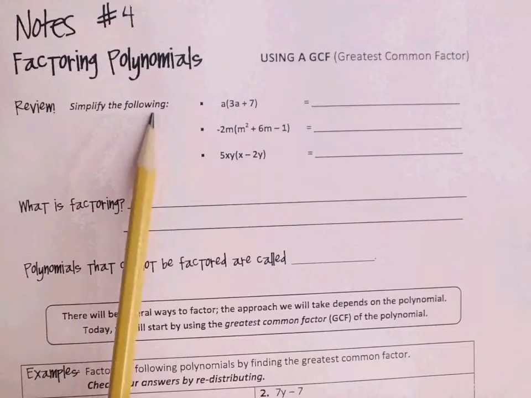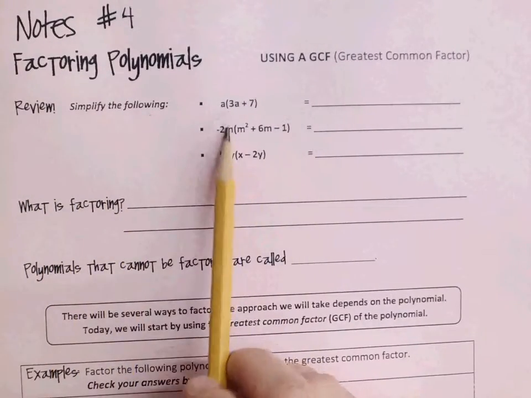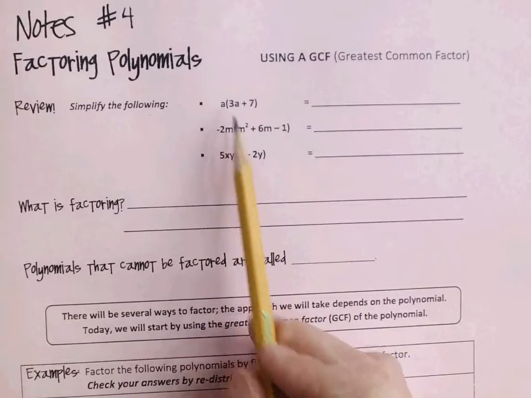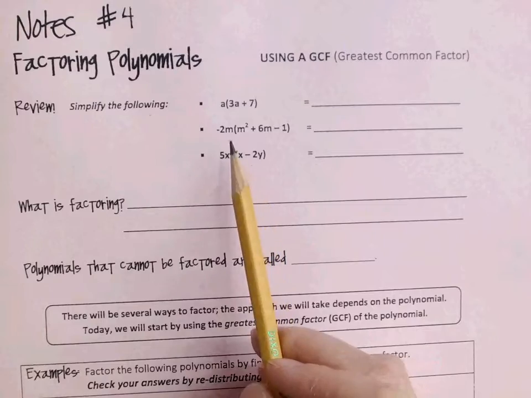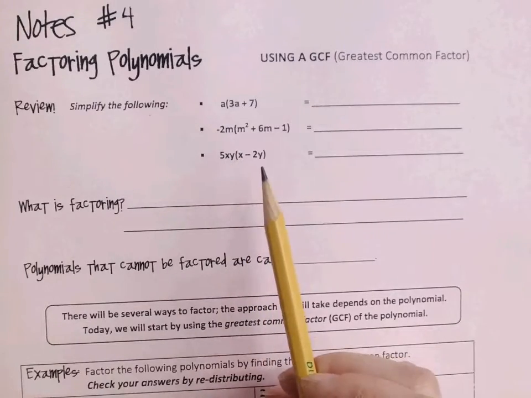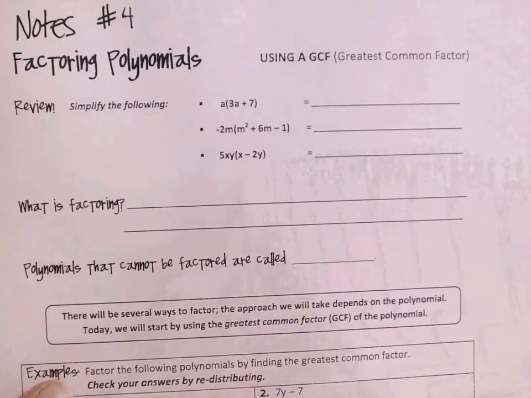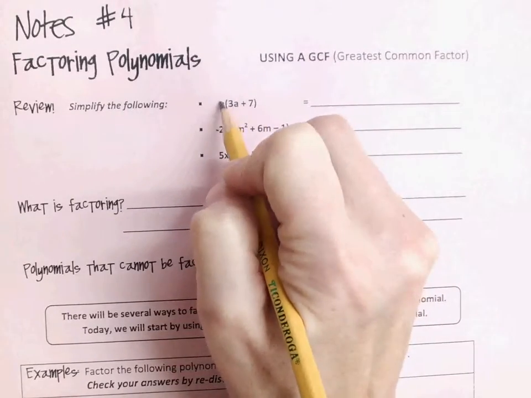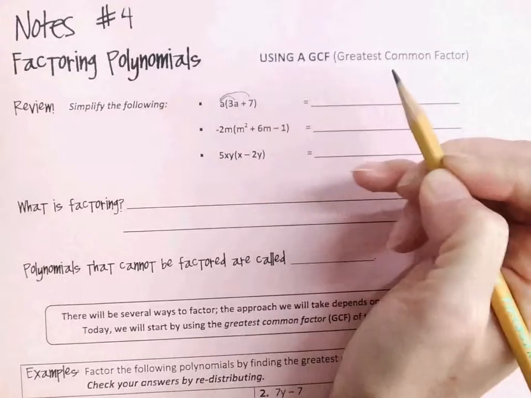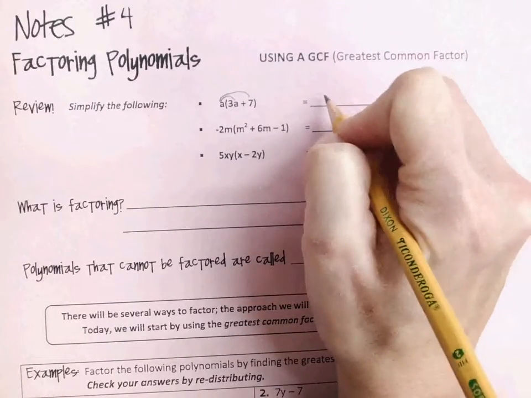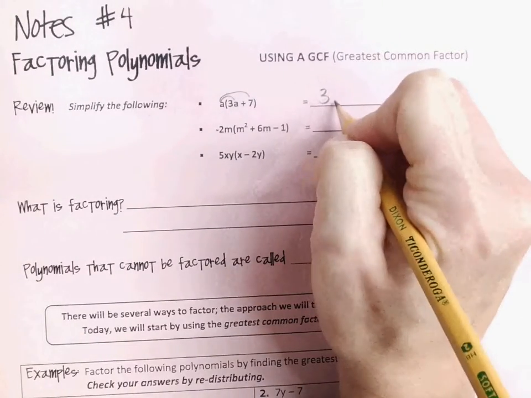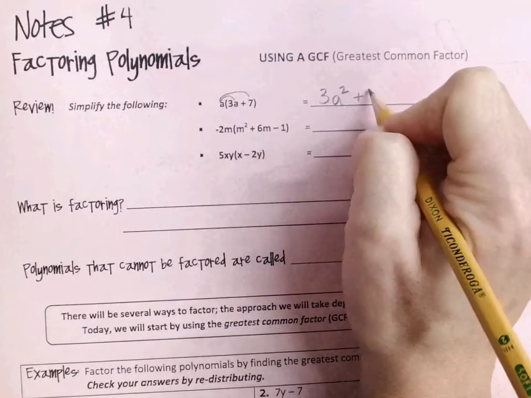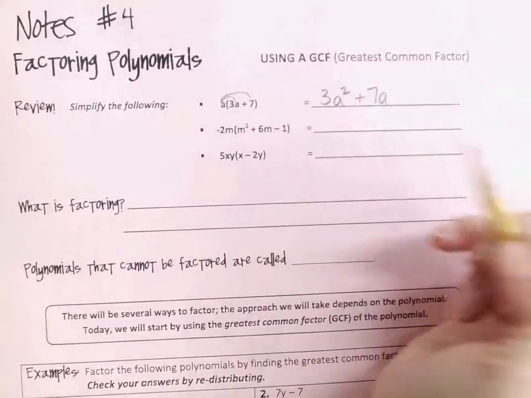Our review is to simplify the following. If you take a look at our three examples, you see that we have a term in front of what we have in parentheses. That does mean to multiply, more specifically using distributive property. So remember, for this first example, we're going to multiply a by every term inside parentheses. So multiply the coefficients first. We have 3, and then a times a is a squared. Then 7 times a is 7a. Don't forget your signs.